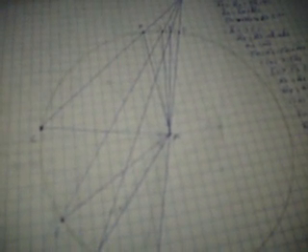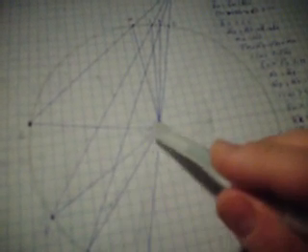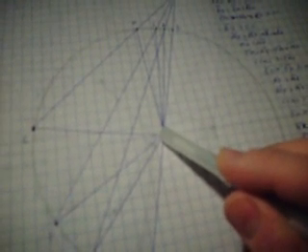So now, we can say that the length of AD, this is A, this is D, is the sum of the length of EM, here's E, here's M, and the length of MD.